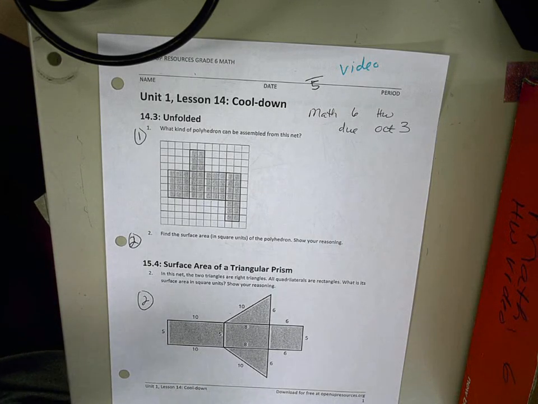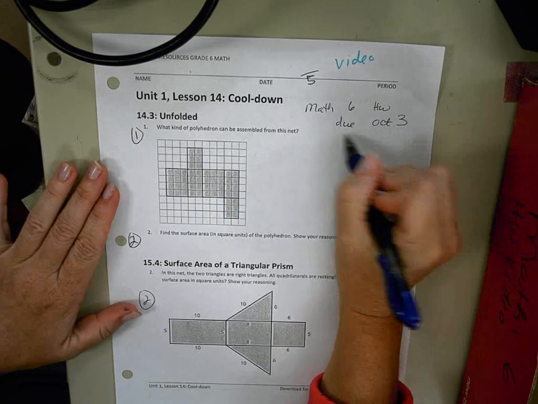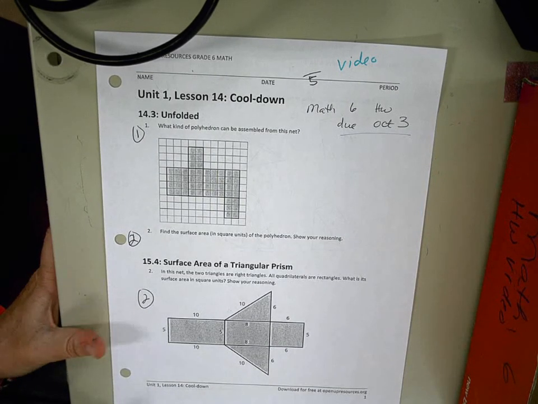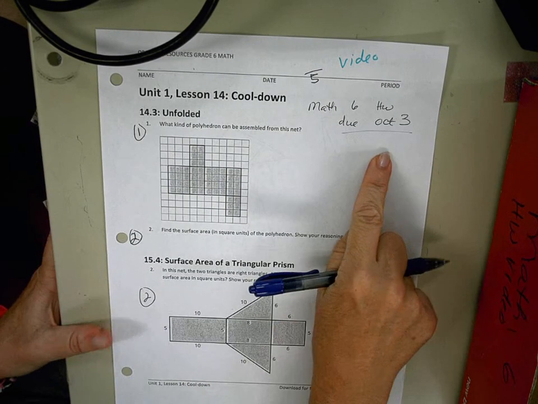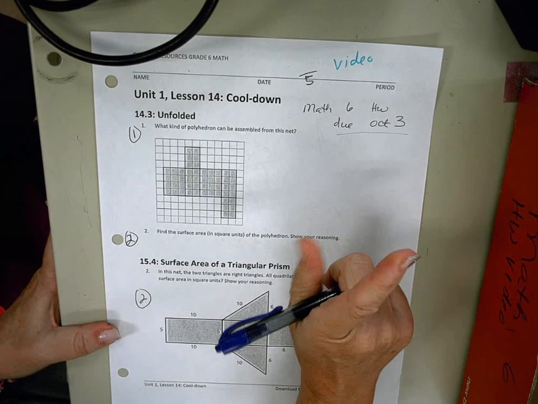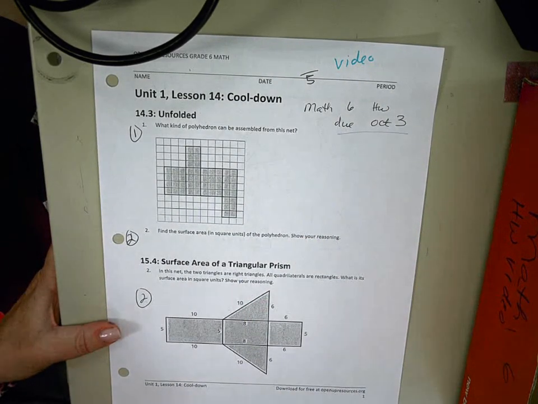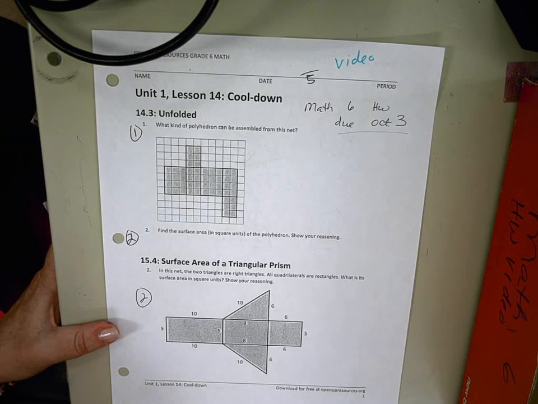This is our homework due not tomorrow. Tomorrow we have off, but due Friday, October 3rd. Also, Friday, October 3rd is our end of Unit 1 quiz, and we did do the review today. I also scanned my answer key and put that on Canvas as well.